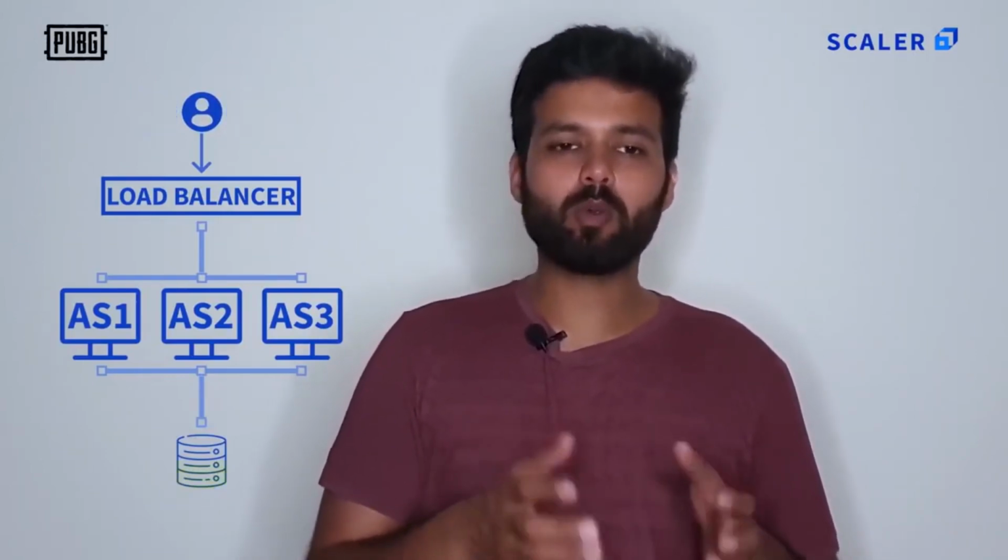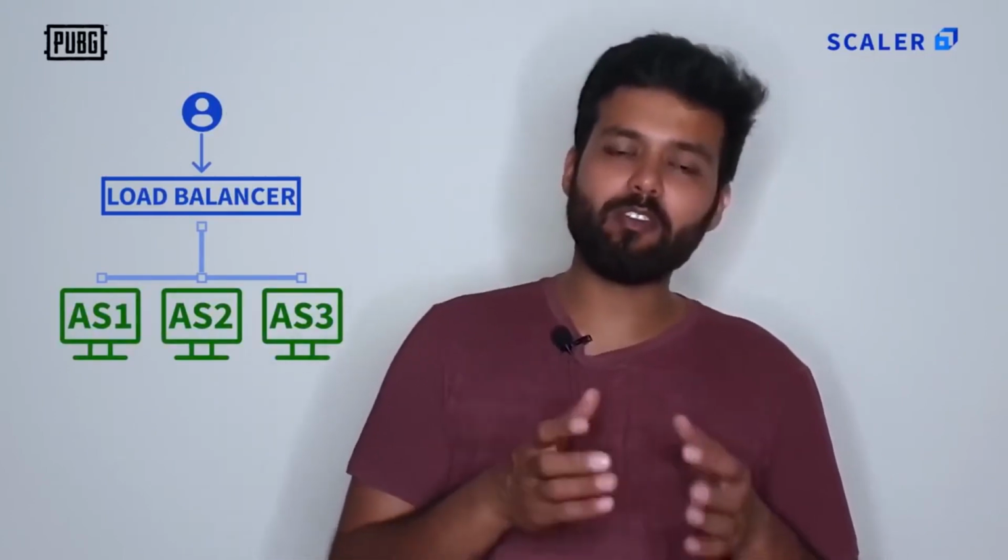So what we do is we store the state of such applications in the application server itself. Also, it is important to note that the state of a PUBG match is very transitive. We will not need this information once the match has ended. Hence, in such cases, stateful systems make more sense. In a nutshell, just like any other system design concept, deciding which system to go for depends upon the use case at hand.